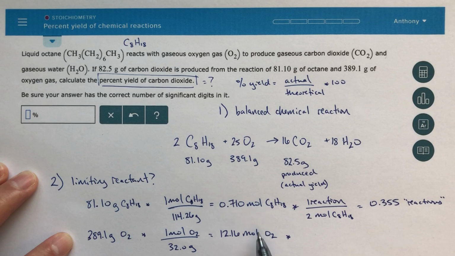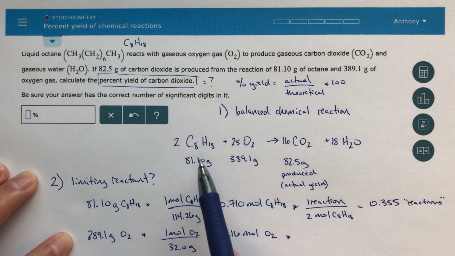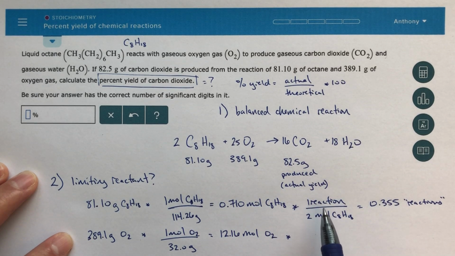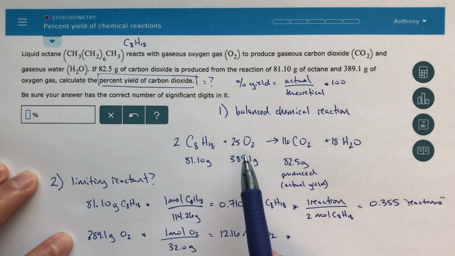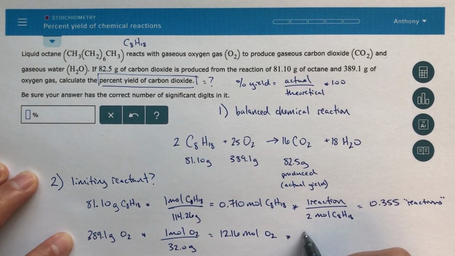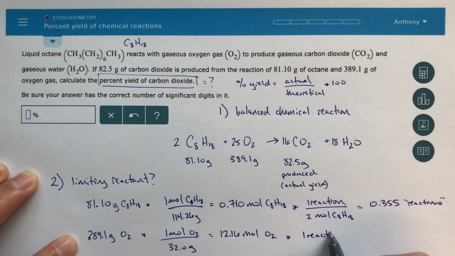So these two numbers here, they're very important, right? They're telling you how many moles, what's the number of different atoms or molecules you have. But to figure out what the limiting reactant is, I like to do this other calculation that says, well, for every one reaction, you're going to use 2 moles of octane. So that's the coefficient here, 2. And I'm going to do the same thing for oxygen. So every one reaction requires 25 moles of O2.